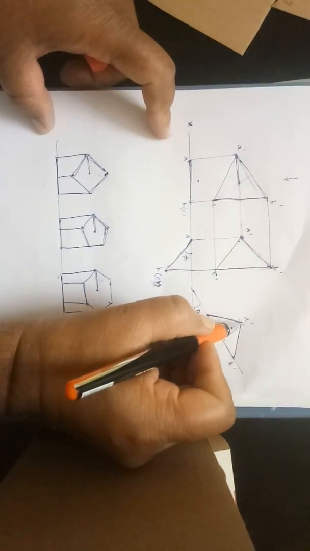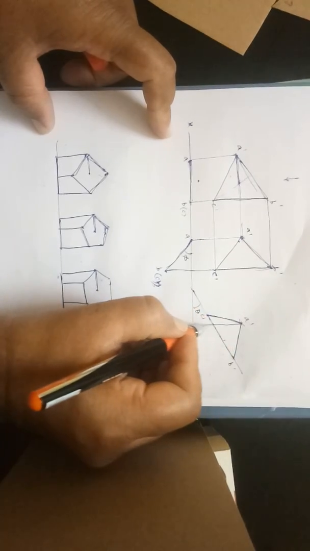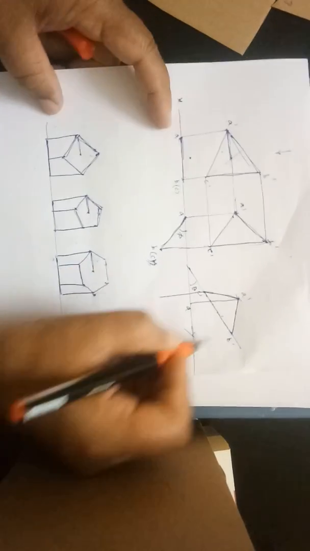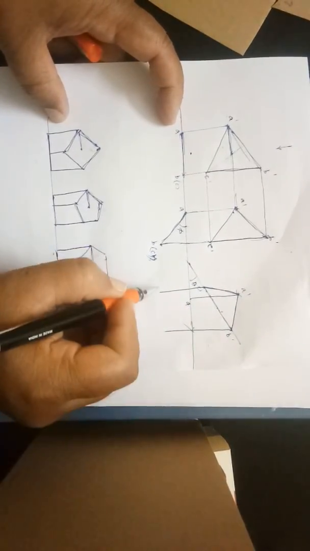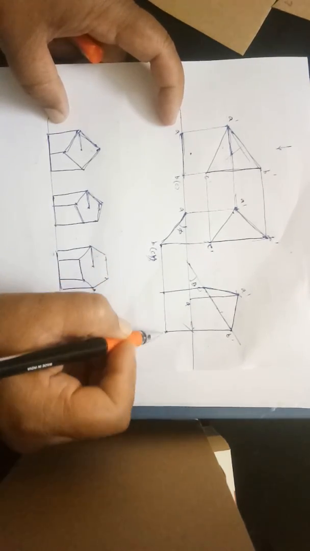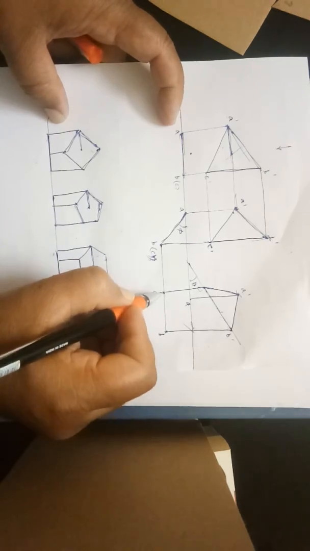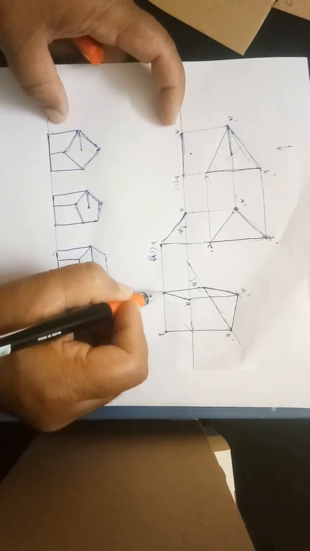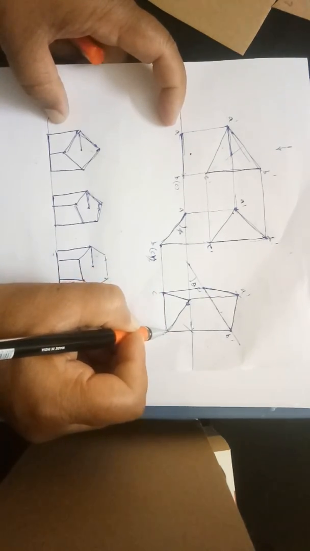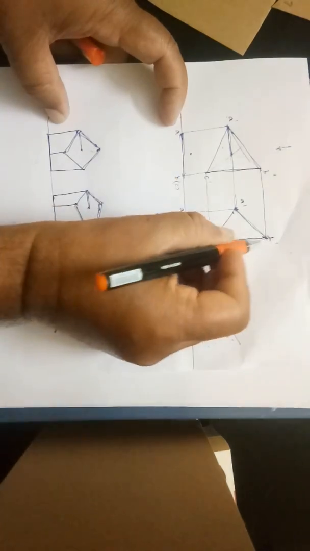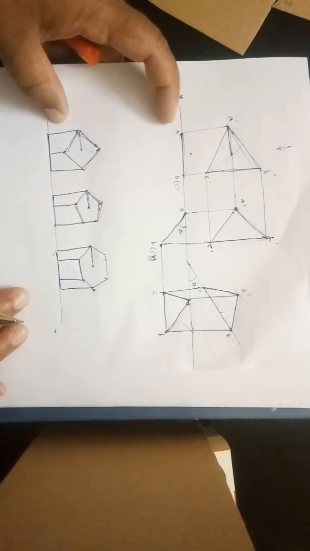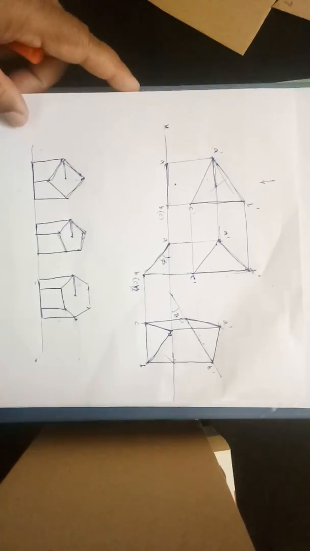top view. Okay, so in the top view, A is on the XY line, so A will be on the XY line. B and C, draw the vertical projectors from B and C. So from the previous top view, project the horizontal projector. This will be B and this will be C. Now join ABC, you will get the top view of a lamina whose surface is inclined to VP at 5 degrees and the edge opposite to the corner is inclined to HP at theta degrees. So phi and theta may be any angle. Okay, so this is the type of problems you will get.